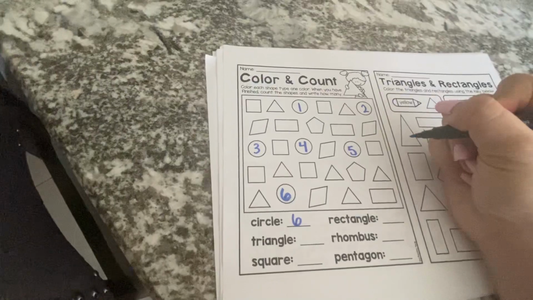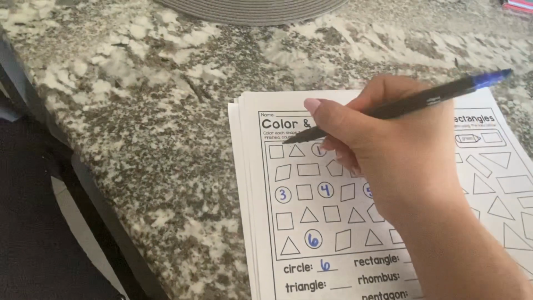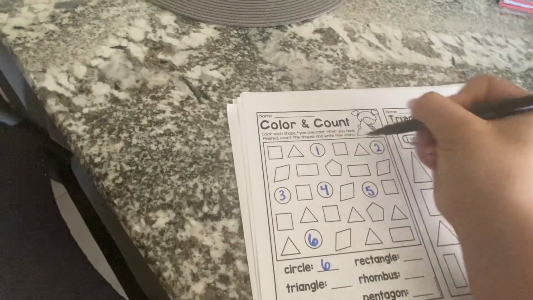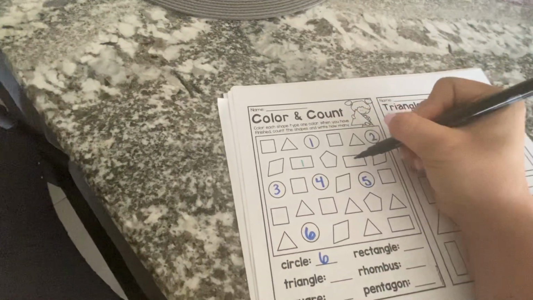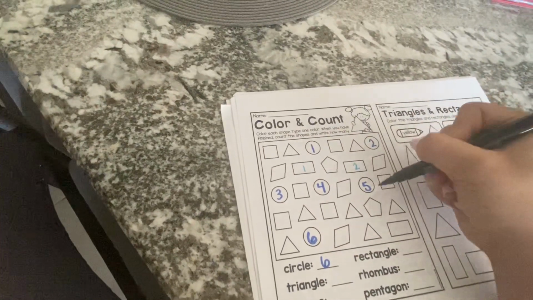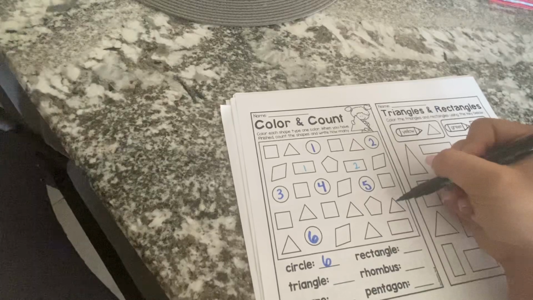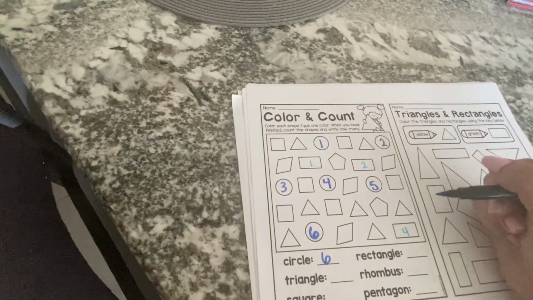I'm gonna switch up my colors so I don't get confused. So I'm gonna do rectangle. Let's go ahead and start from the first row. We don't have any rectangles in the first row. We have 1, 2, none in the third row, none in the fourth row, and we have 1 in the last row.